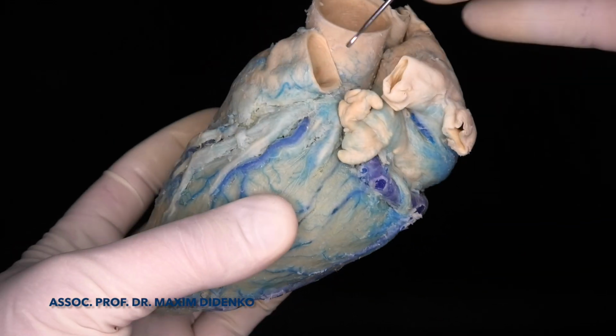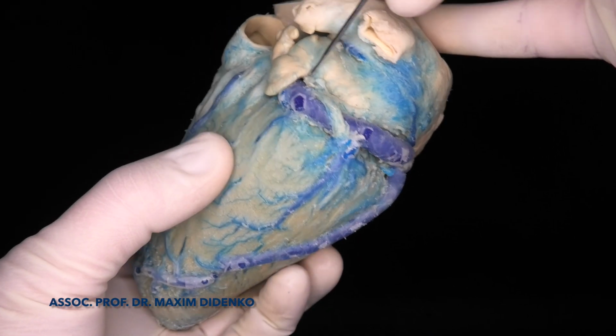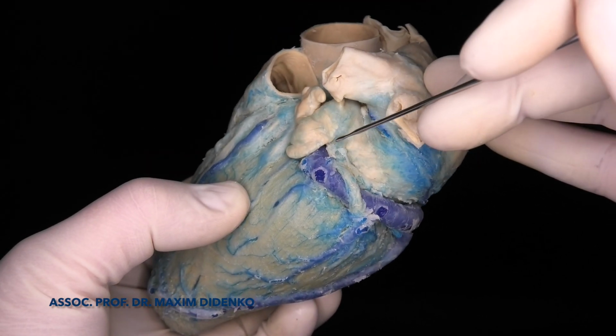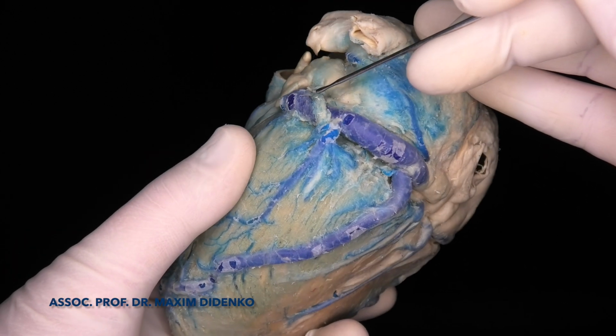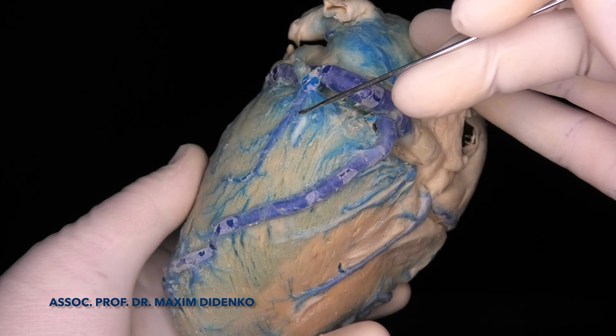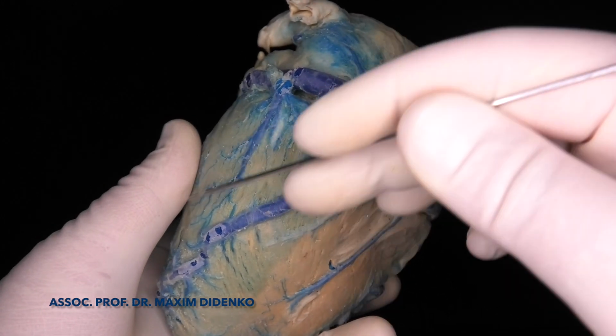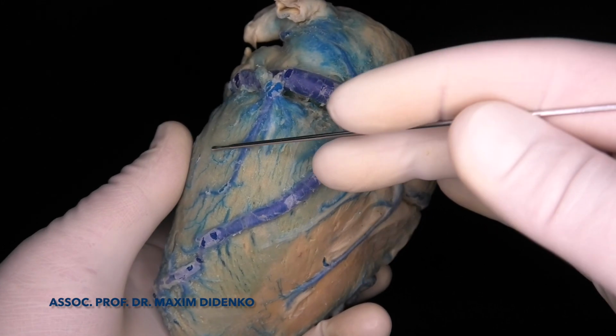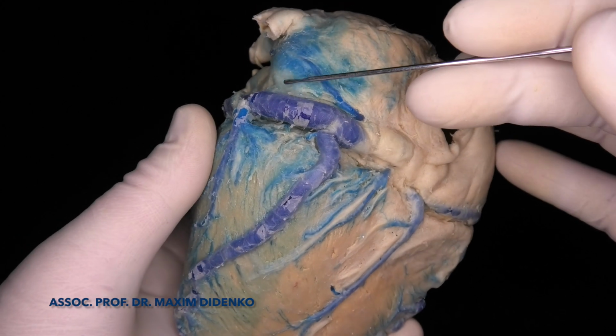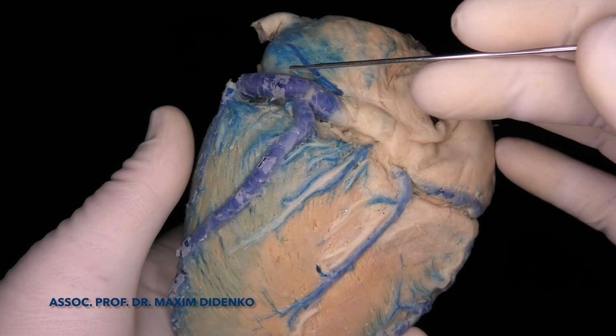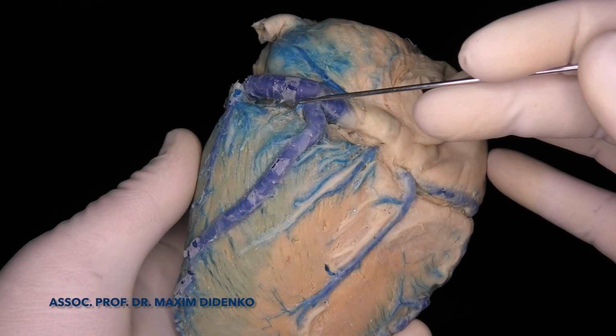This is a circumflex artery here, just below the left atrial appendage, and then we can see it supplies the lateral wall with the obtuse margin artery, and then it goes to the posterior wall.